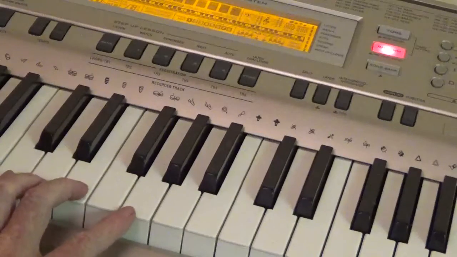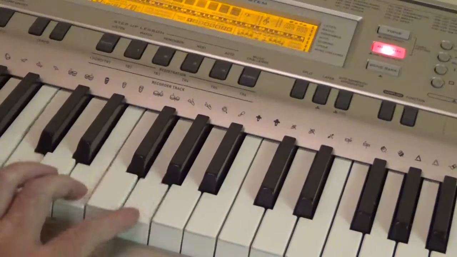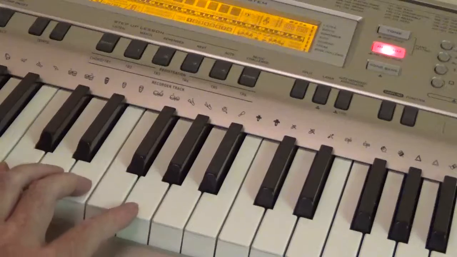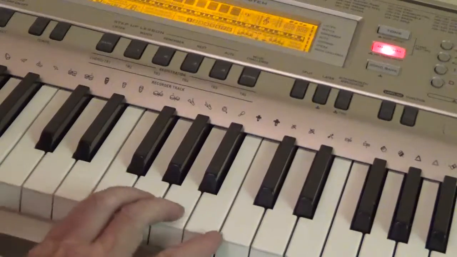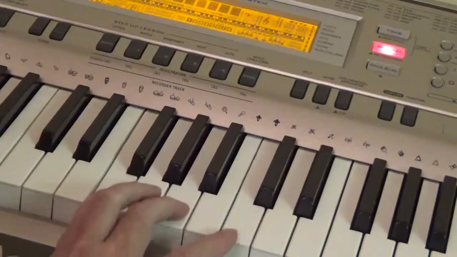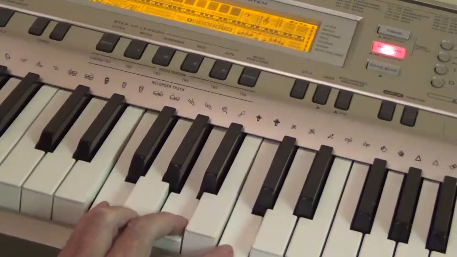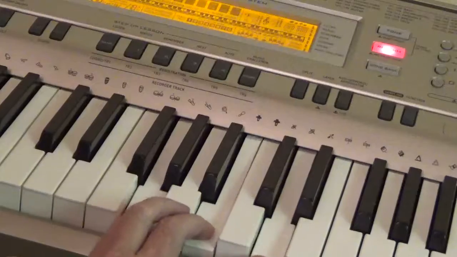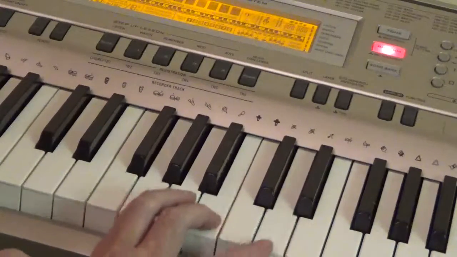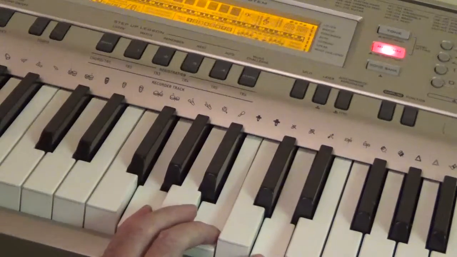So here's the first chord. Then start the second one, starts on F. And then the third one that starts on G. And then go back, start over.